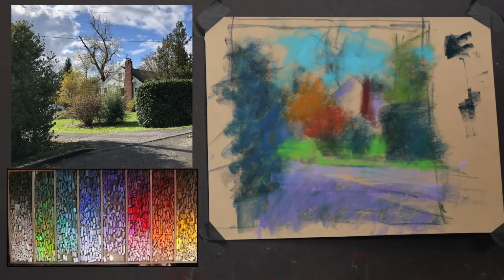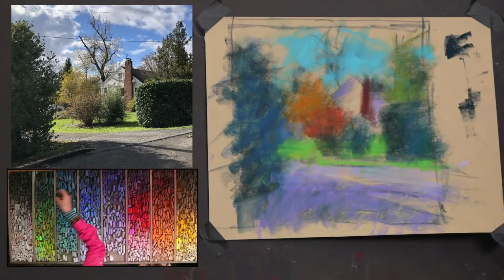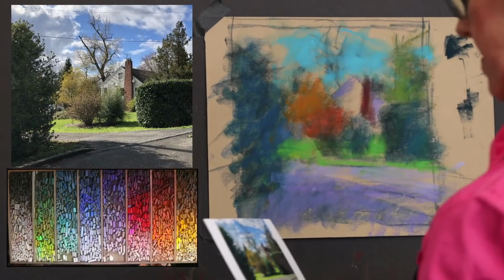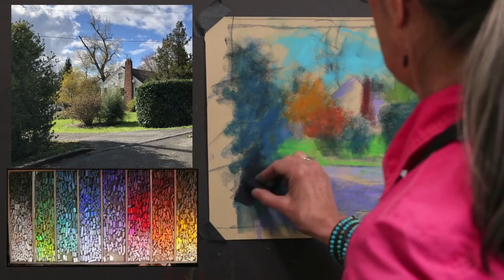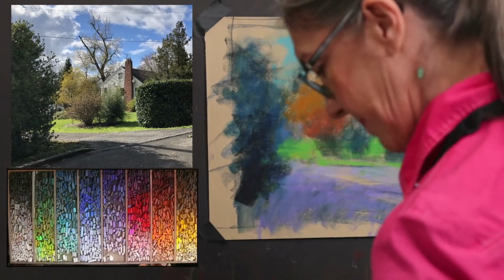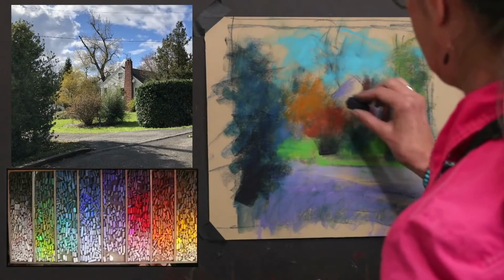Okay, so I like this. I'm feeling good about it. I'm going to go ahead and get, let's see, get it down a little more. The other thing that I've been playing with a lot is the Blue Earth pastels.